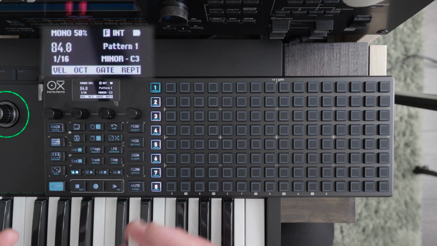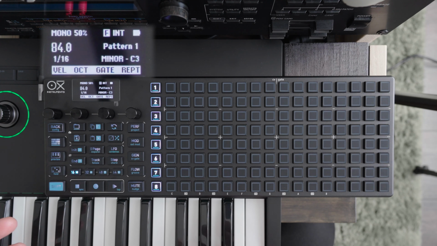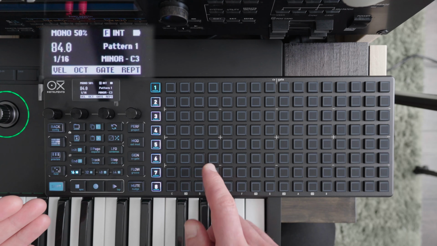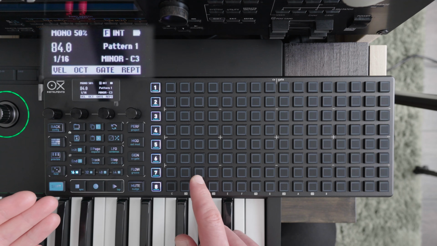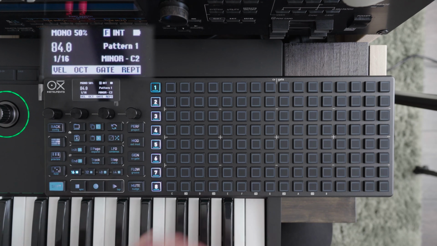MkII. They have a dedicated button on the device here. Now flow basically allows you to trigger certain actions or events by pressing the flow button. So you can have, for example, steps on the grid that only play when you hold down the flow button. Now to demonstrate flow, I will create a very simple sequence.